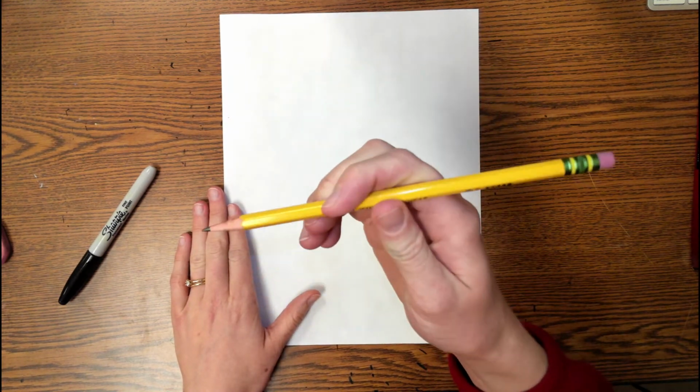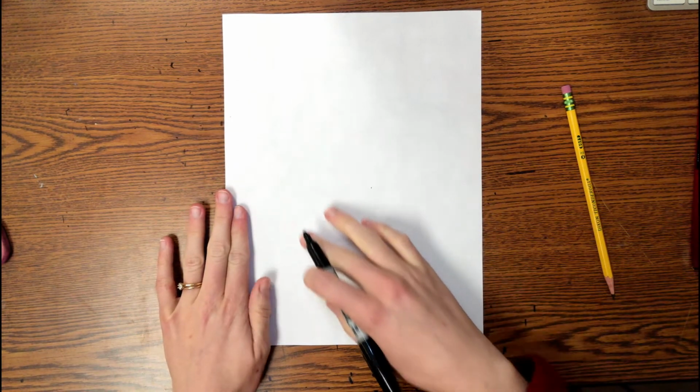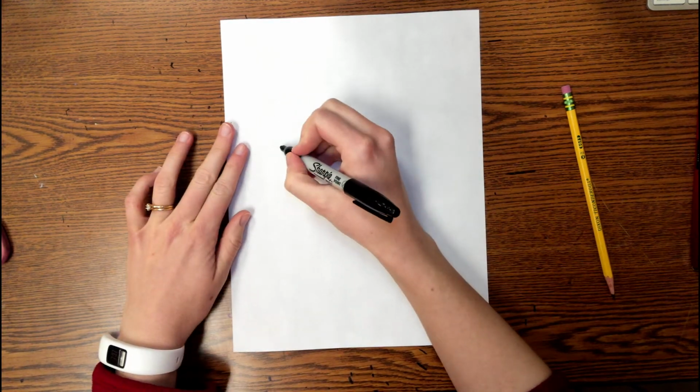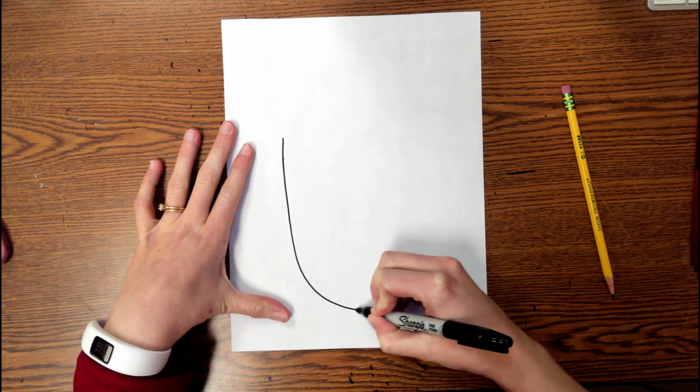You'll be drawing with a pencil, and I'm going to use a marker to demonstrate so you can see my lines more clearly. The first thing we have to do is give a shape to our face. I recommend starting with a shape that looks like a really large letter U.